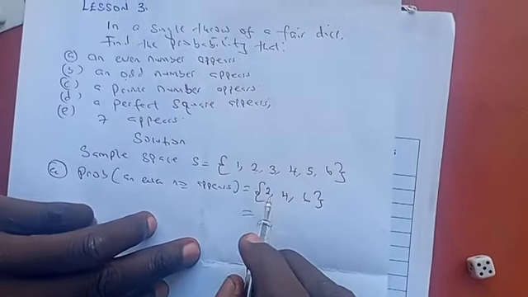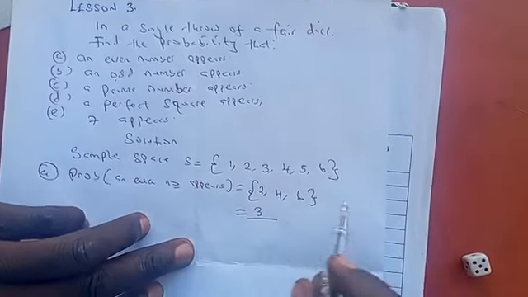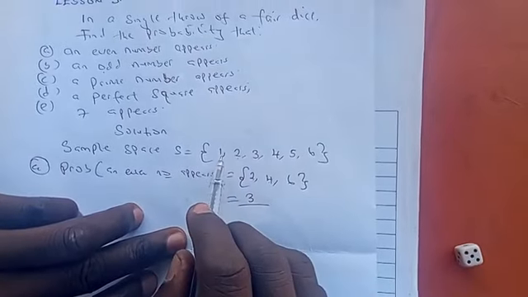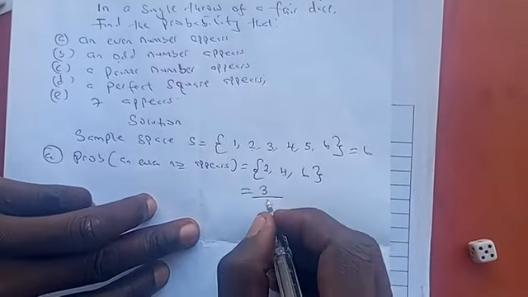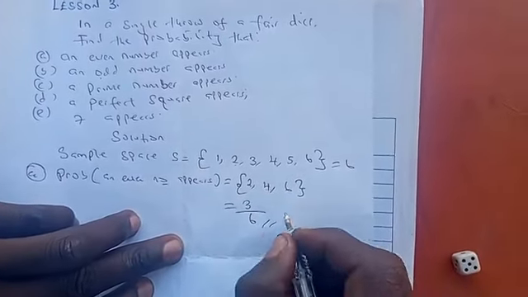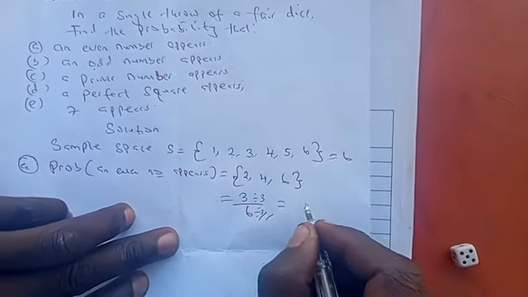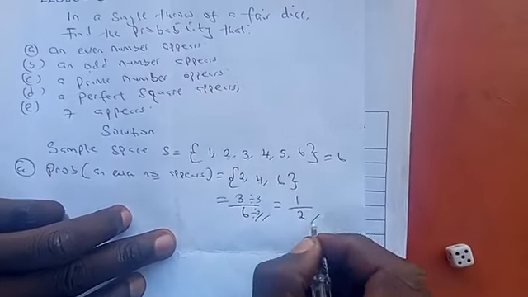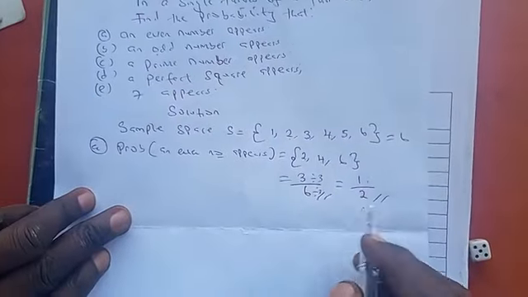Now we have a total of 3, 1, 2, 3, which is 3 over the sample space. The sample space is 1, 2, 3, 4, 5, 6. The total sample space is 6, so 3 over 6. Therefore, you can divide here by 3, divide here by 3, which is 1 over 2. Now, the probability that an even number appears is 1 over 2.